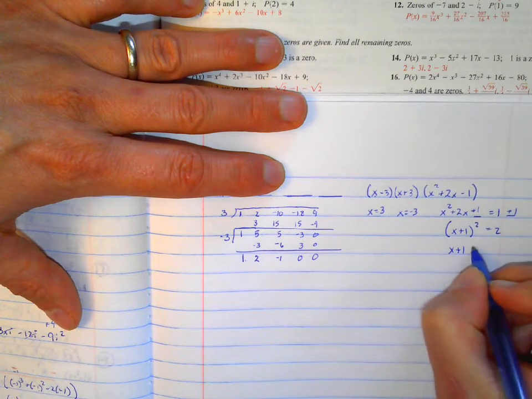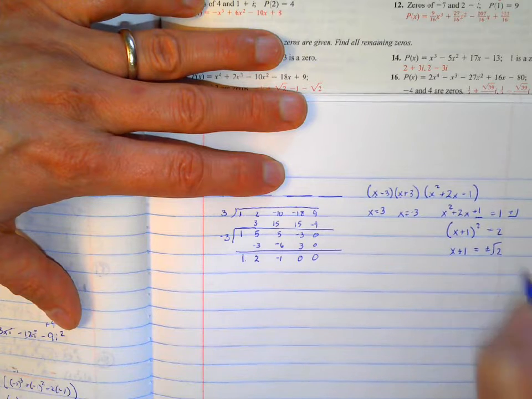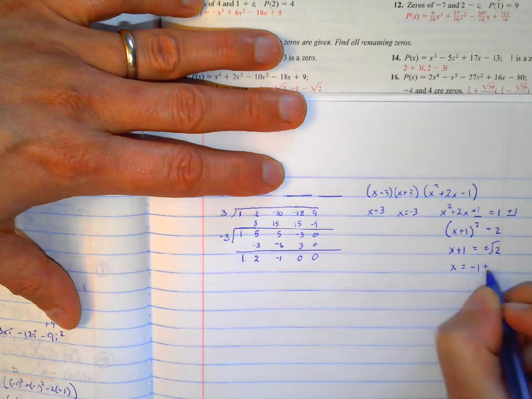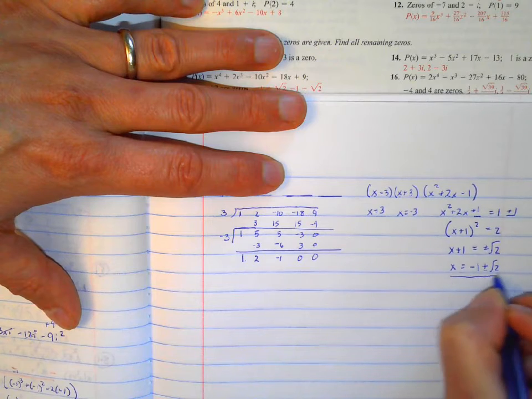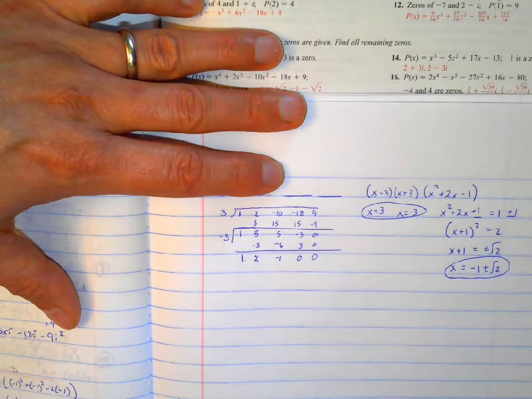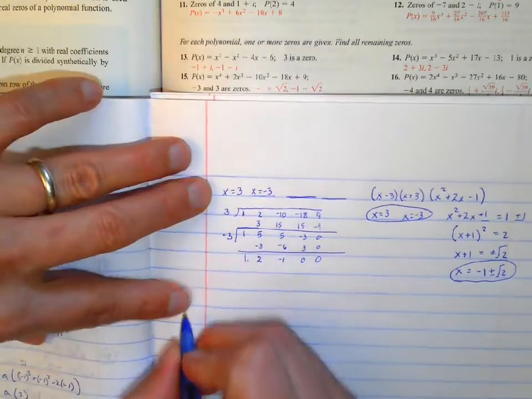X plus 1 is equal to plus or minus the square root of 2. And subtract your 1 over, get negative 1 plus or minus the square root of 2. So we have all of our answers right here. Okay, now you could have, instead of completing the square, you could have used quadratic formula, you get the same thing. Okay, number 18.